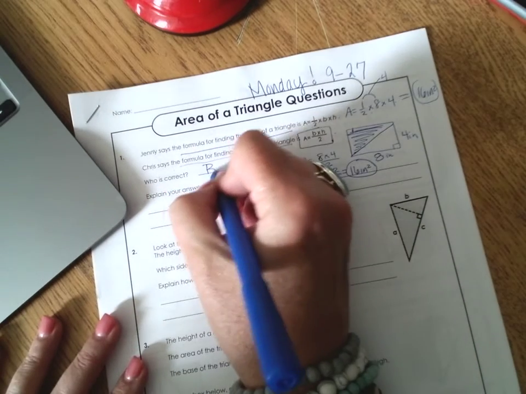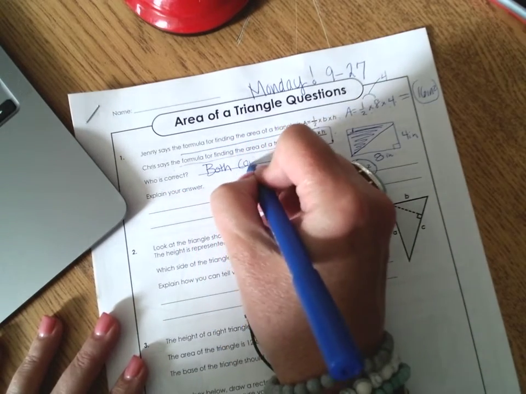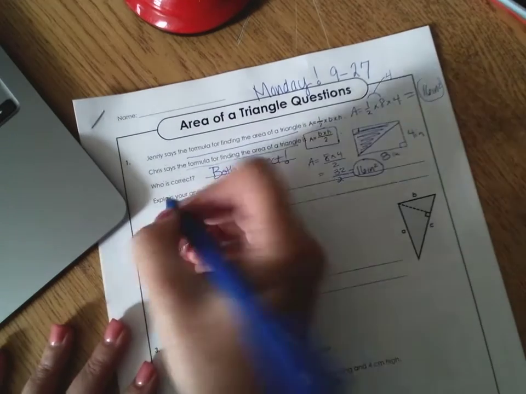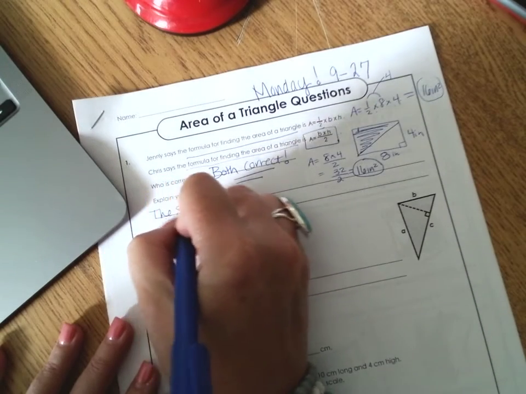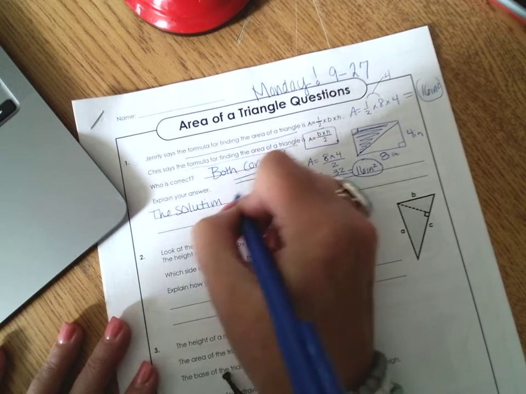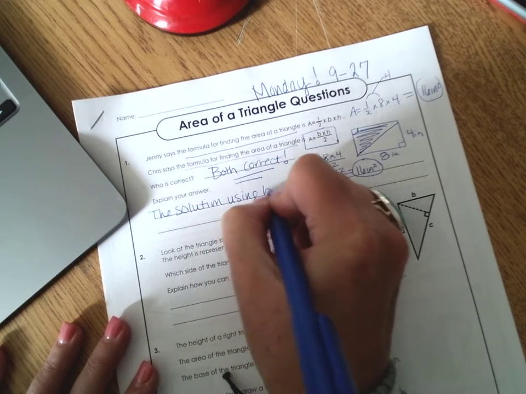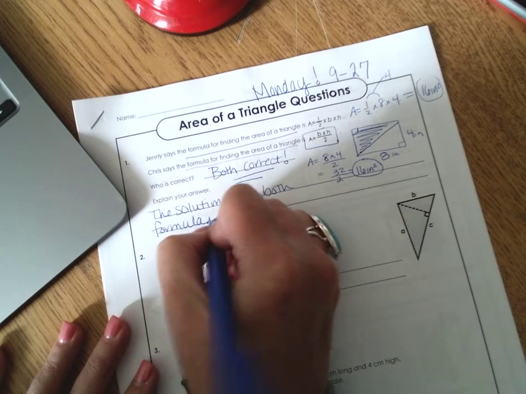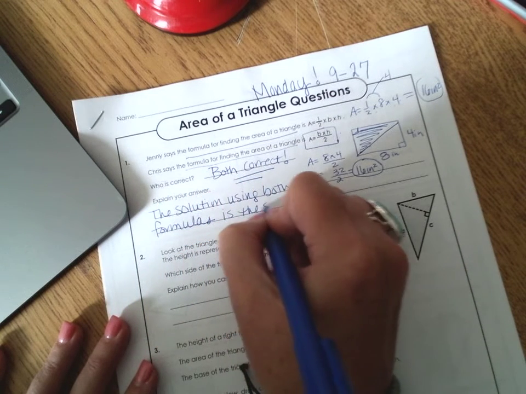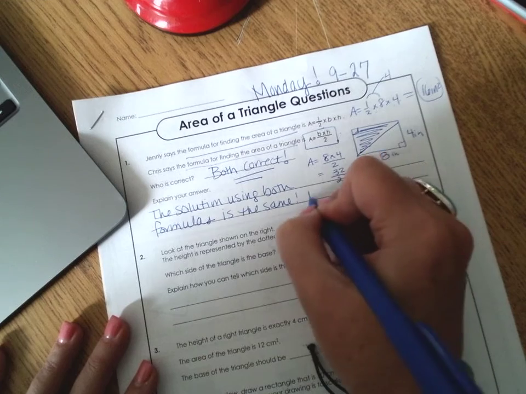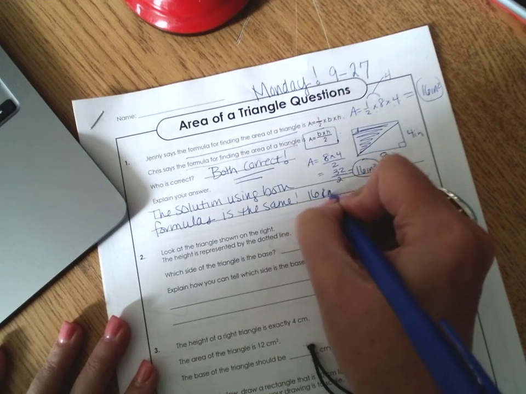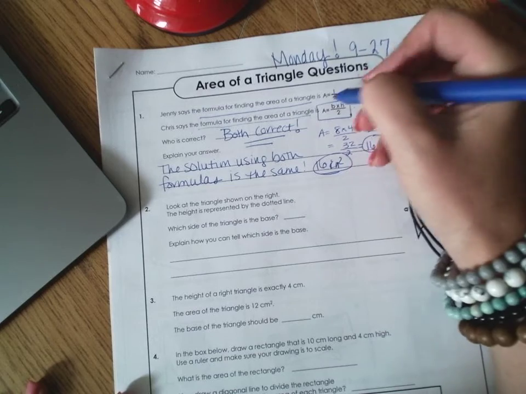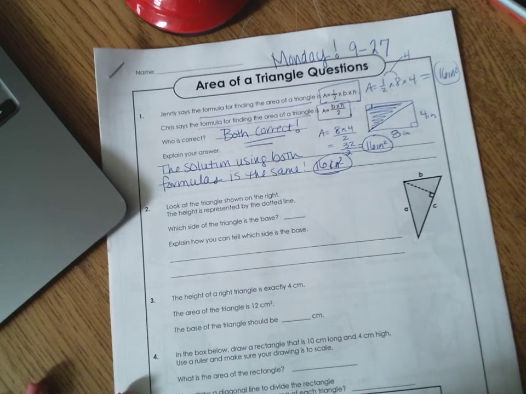So they are both correct. Correctamundo. Because the solution using both formulas, you're writing this down, is the same, 16 square inches. Alrighty, so either one of these formulas, both of these formulas mean the same thing.